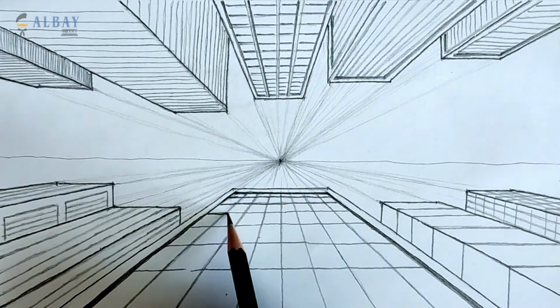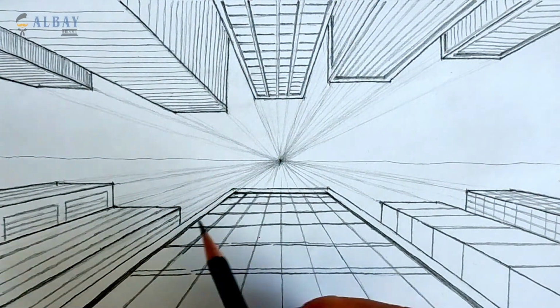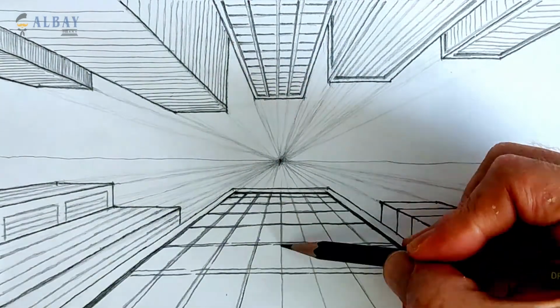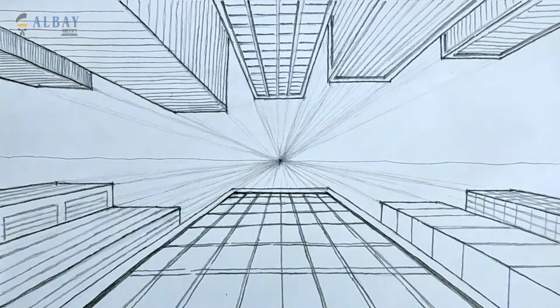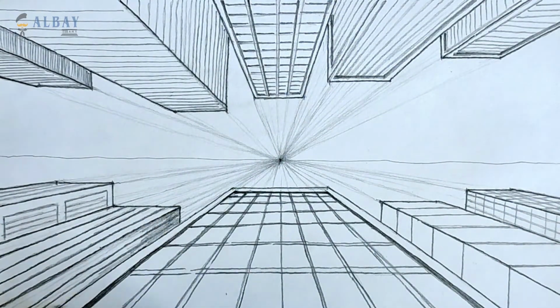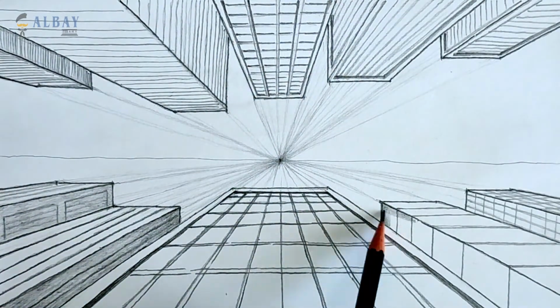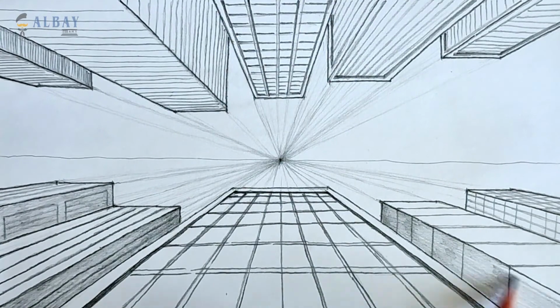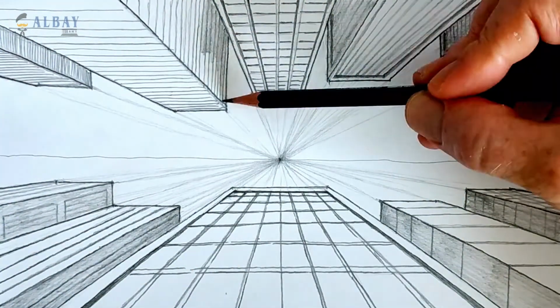Okay, so far I've done what I need to do with perspective. Now I need to add detail and light and shadow to the drawing. But since the subject of this video is perspective, I will not give detailed information about light and shadow. Light and shadow is a subject in itself with its own rules and tips. Just to give you an idea about light and shadow, I will show you quickly.